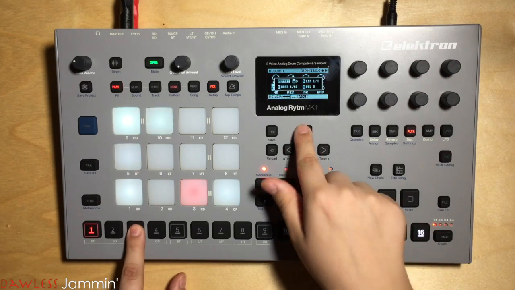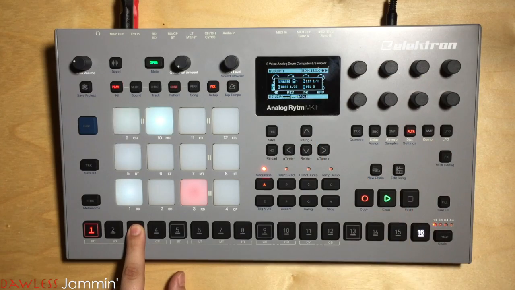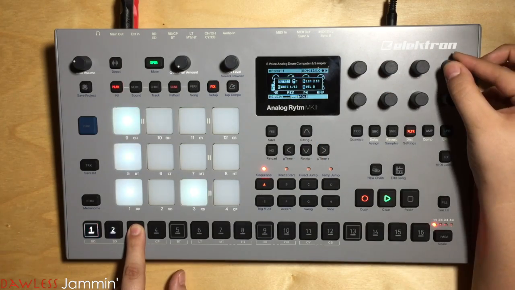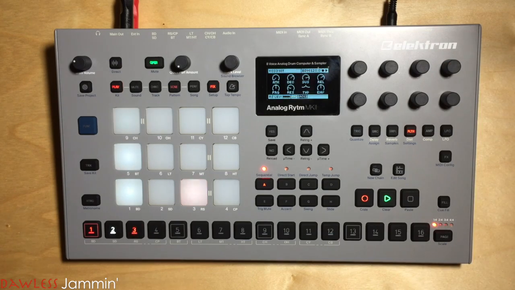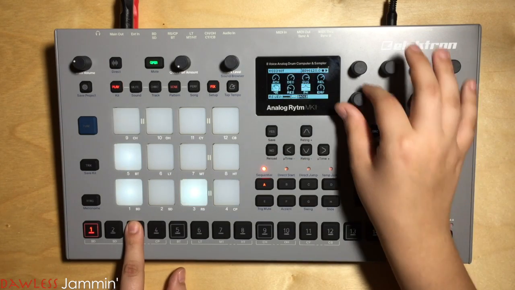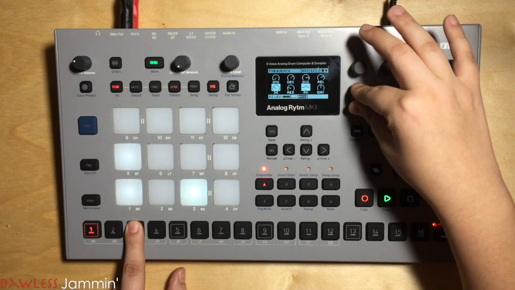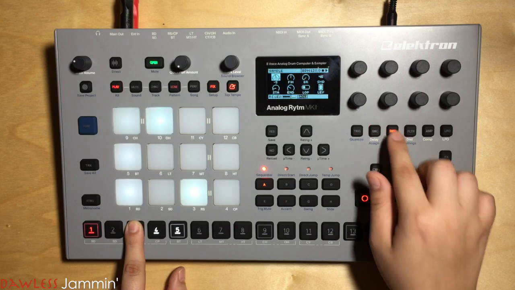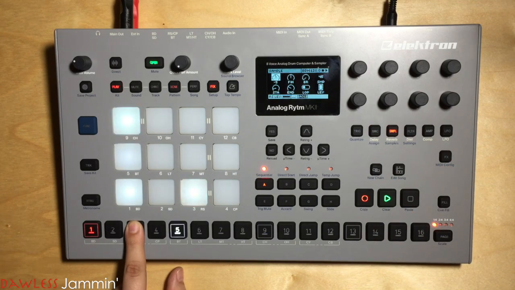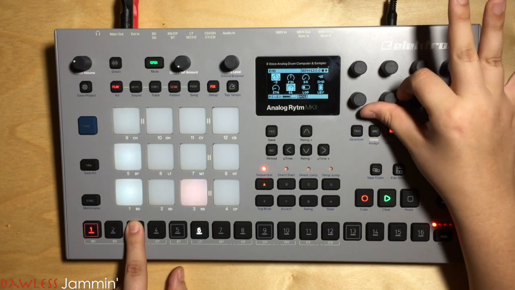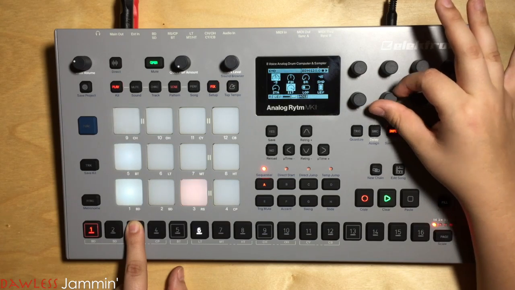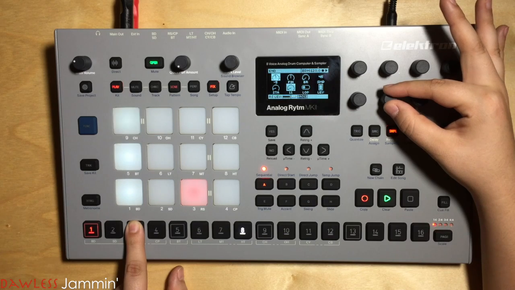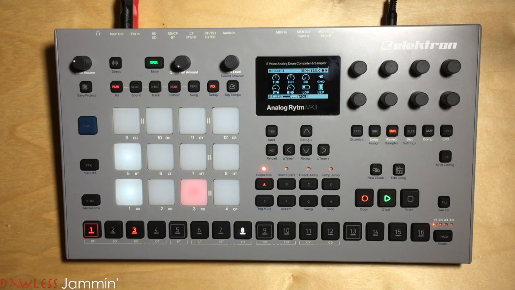Let's make it a retrig. And lower my sample end time, which gives it a decay effect. Let's add another track.